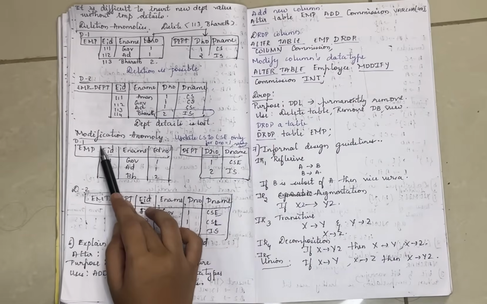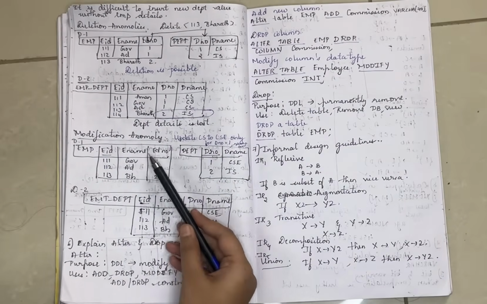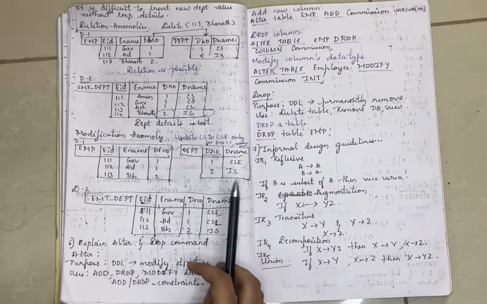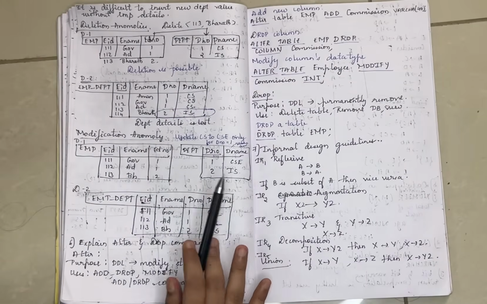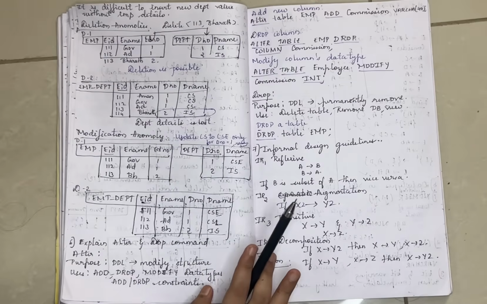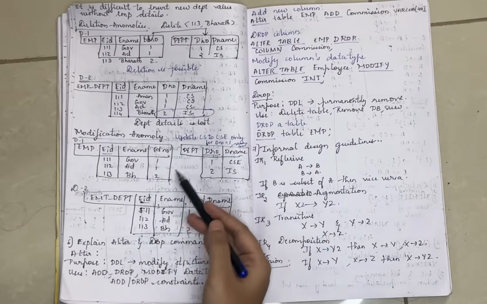Then modification. So in modification, what I want to do is consider again two designs. See, this entire question is allocated for 10 marks. That means for each anomaly, you have to write two tables and then explain. So in modify, there are two tables, right?